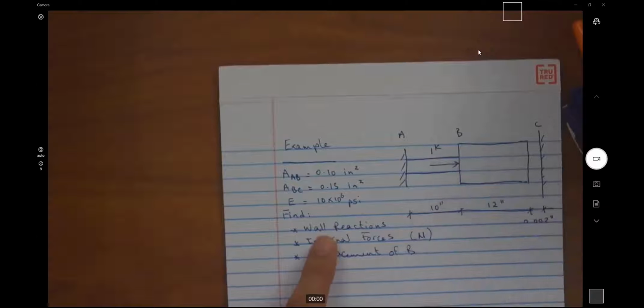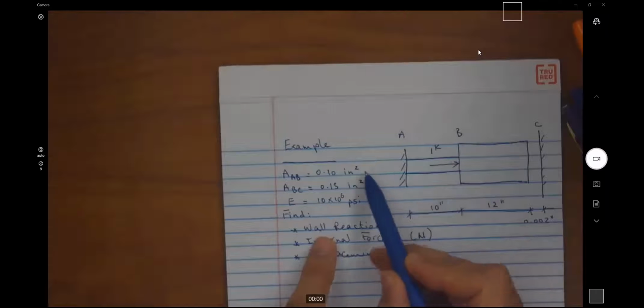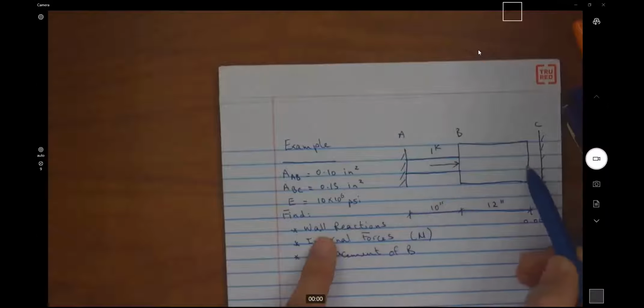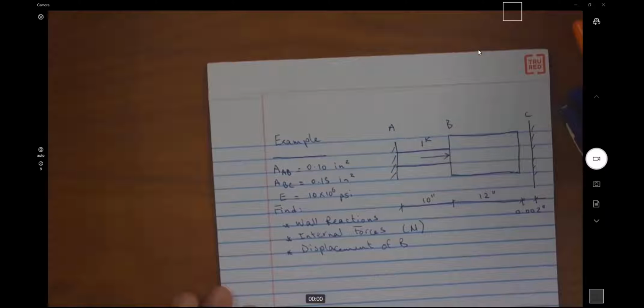So if this is pushing 1K, we expect this wall to pull back. And if it hits C, we expect another push to the left from C. It is best to show that on a free body diagram.